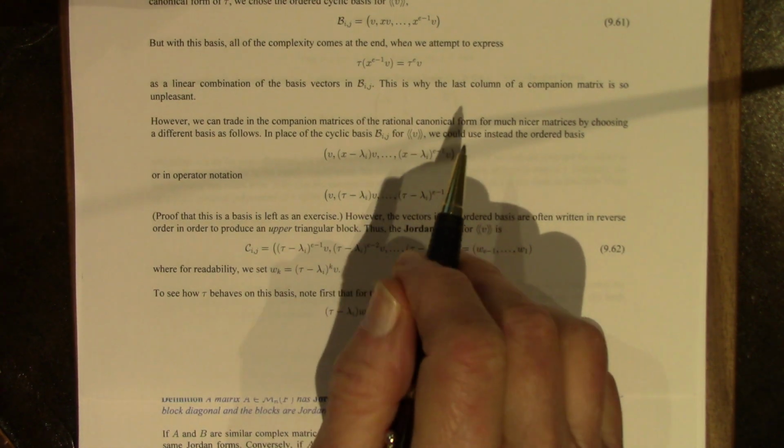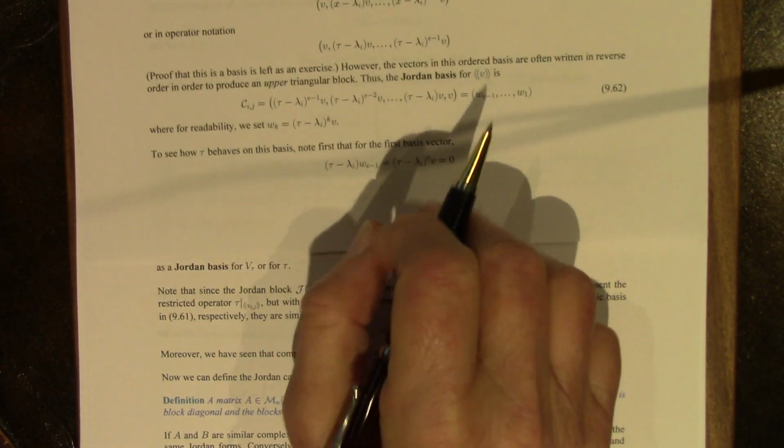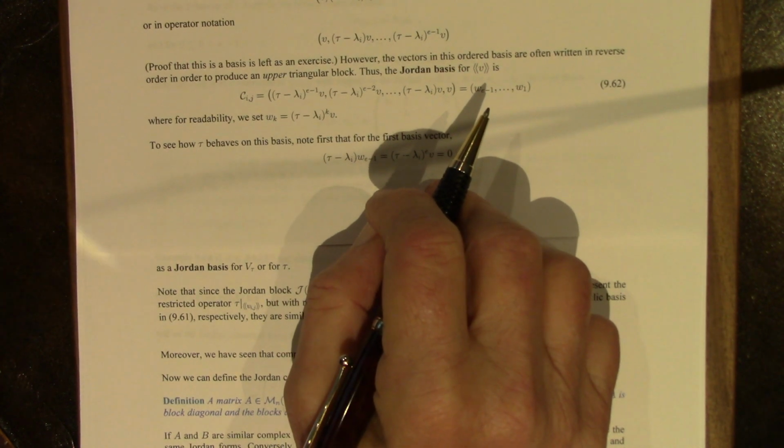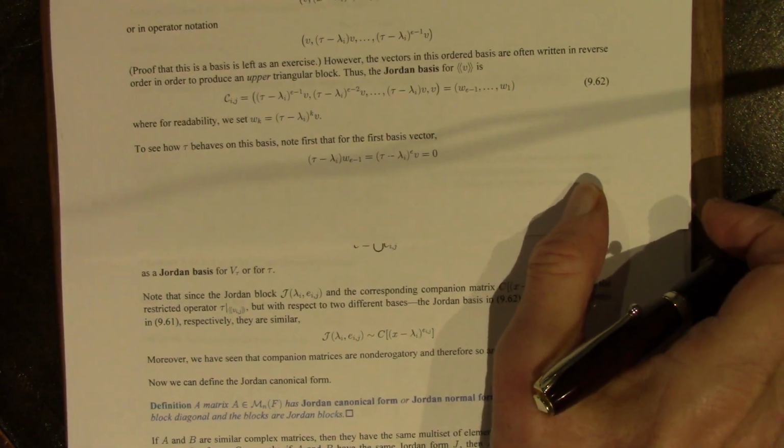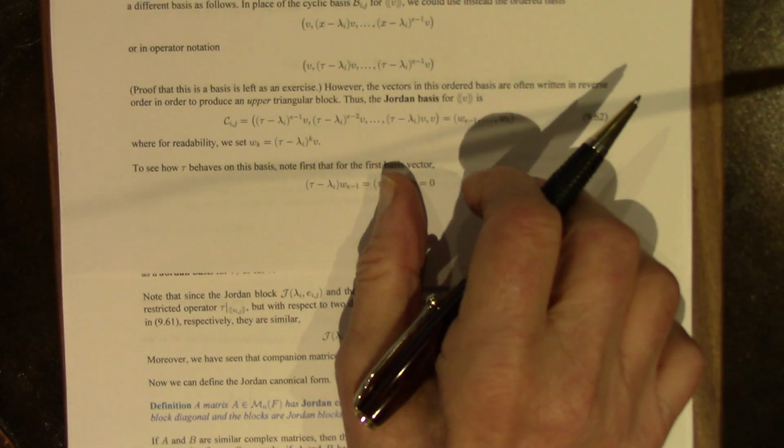And you'll see what happens here. This is the operator version where I've replaced x by tau. I'm going to leave the proof that this is actually a basis for you. You can certainly rely on the fact that the tau cyclic basis is a basis.